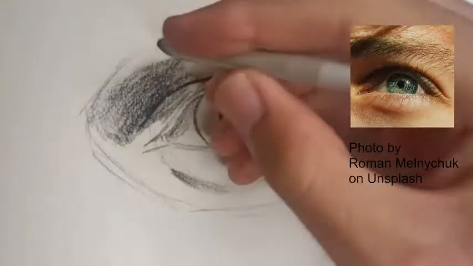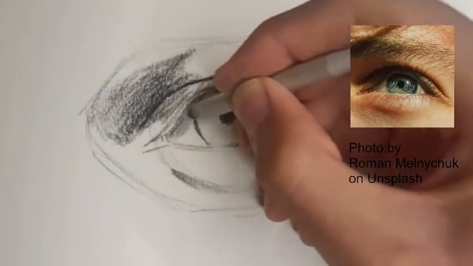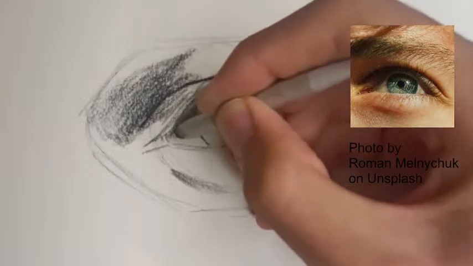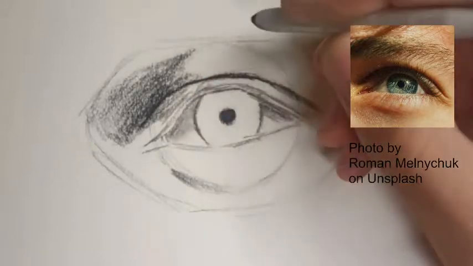I will use this thing, which is basically a blending stump made at home.